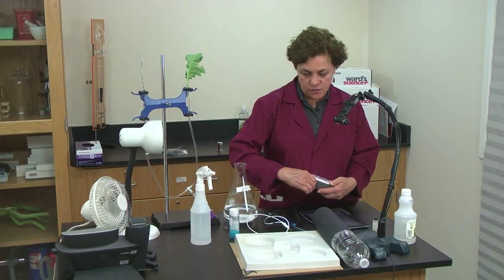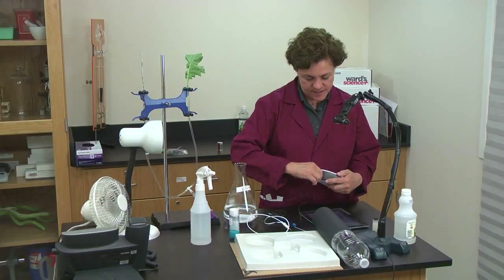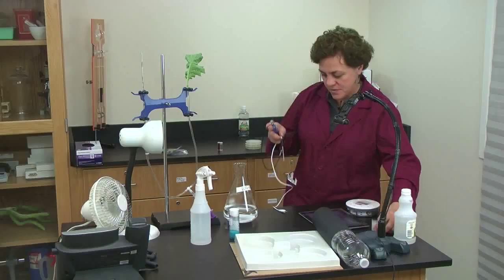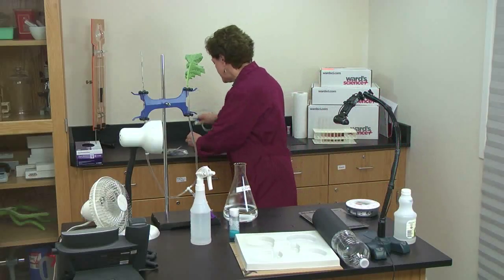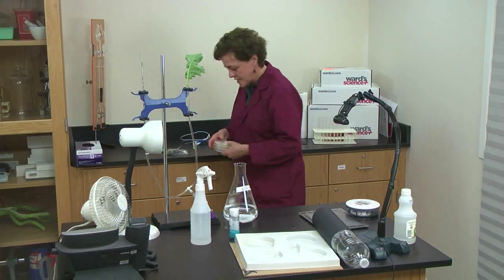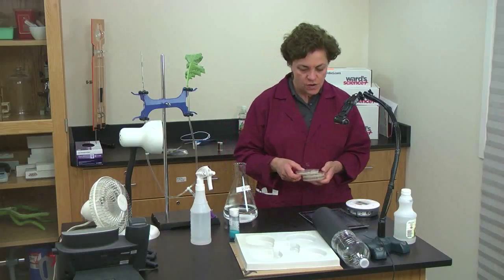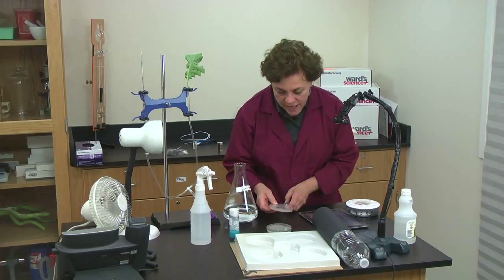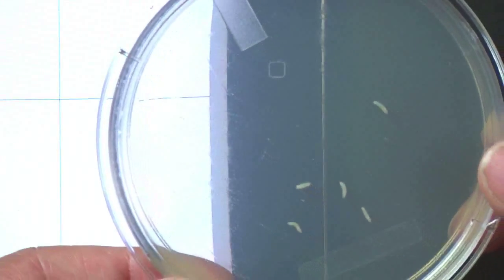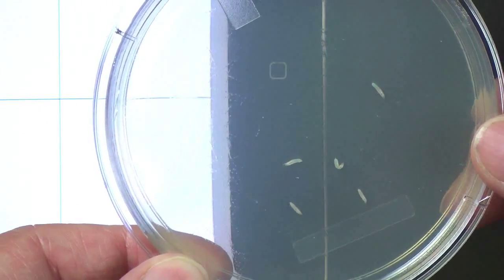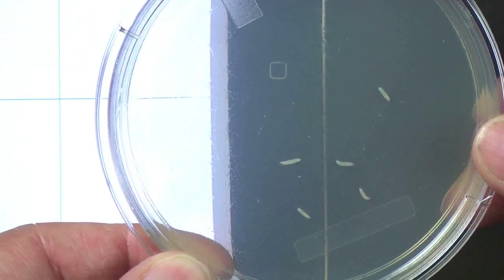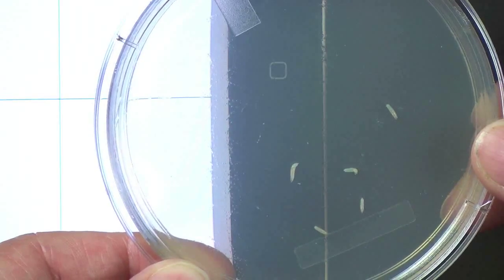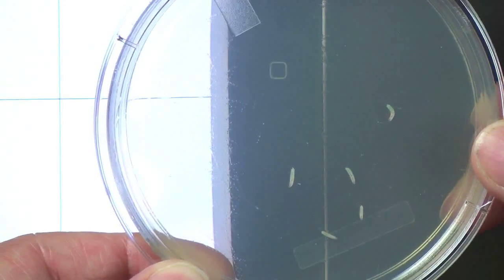All right, what we've added along with this now is College Board suggested that you also test not only the adult flies, but you actually test, there we go. If you can see, there's some larval forms. So you can do the same sort of experiment on the adult flies as you do the larvae, or maggots if you really want to say it.